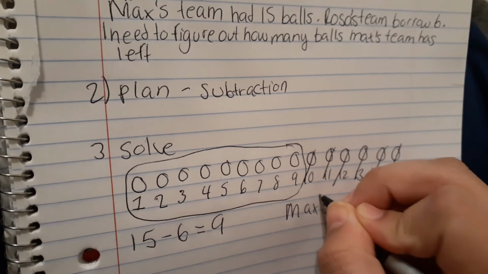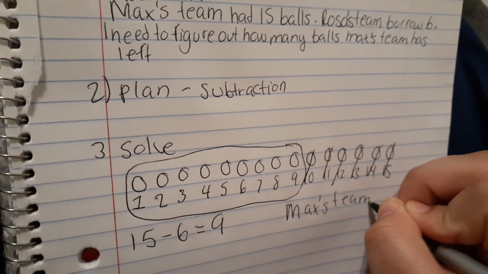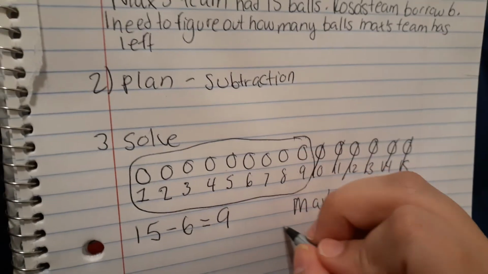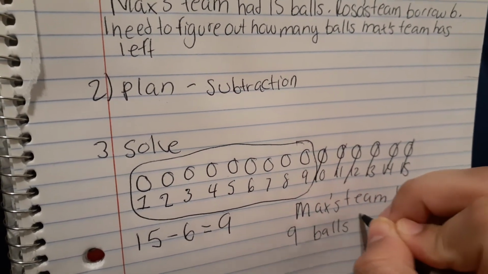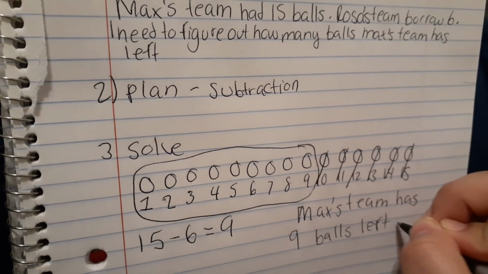Max's team has 9 balls left. There we go.